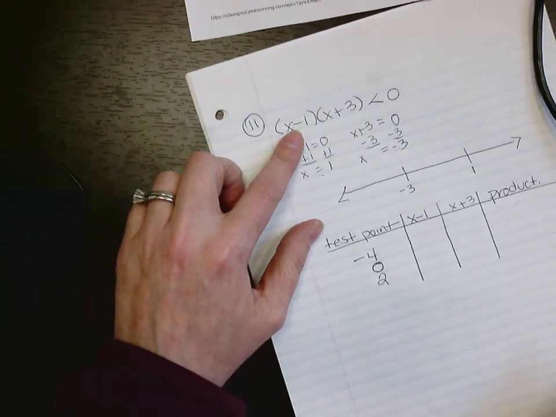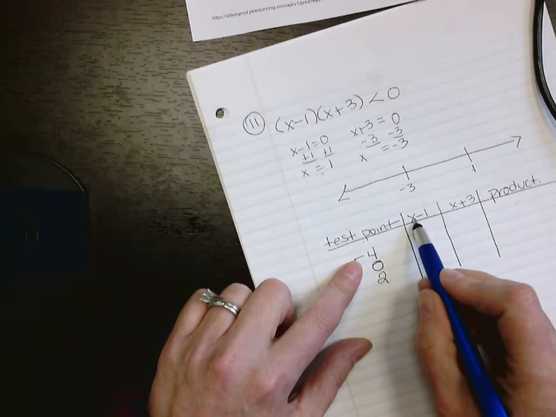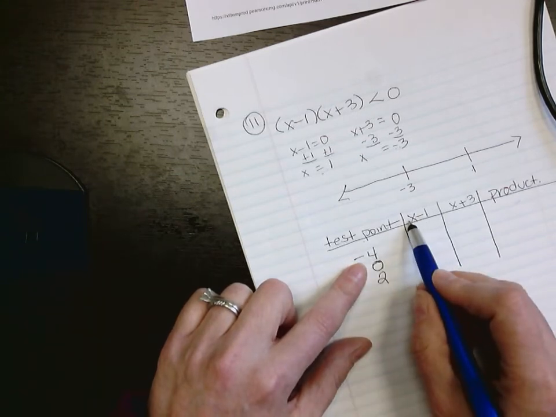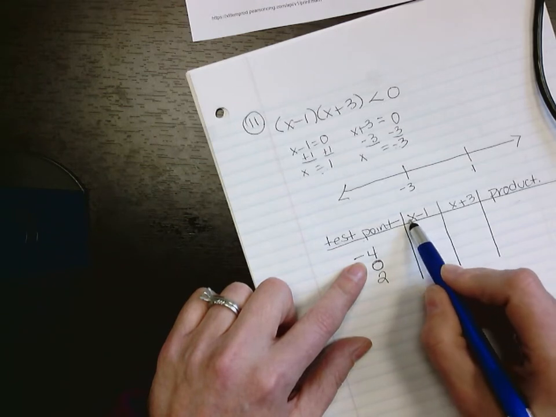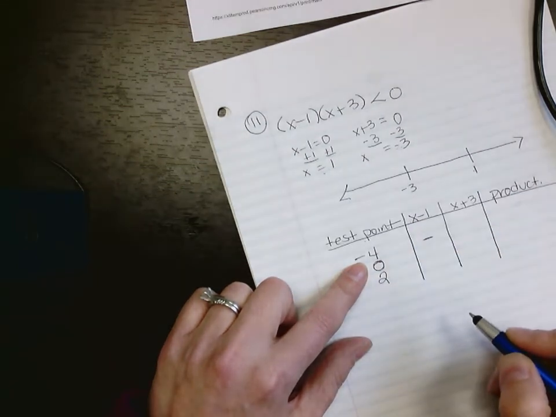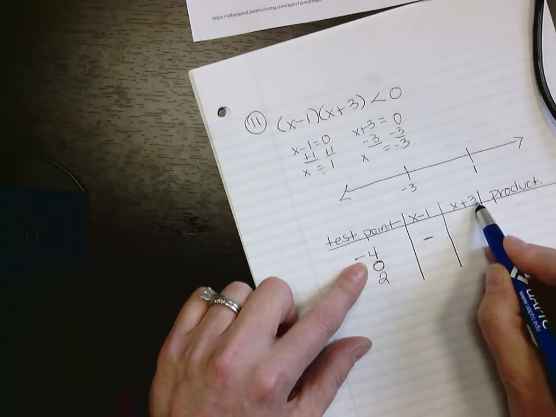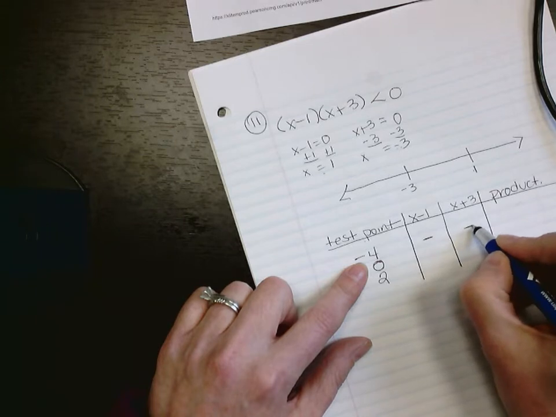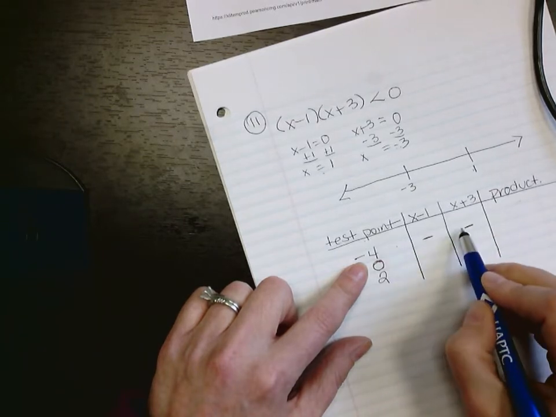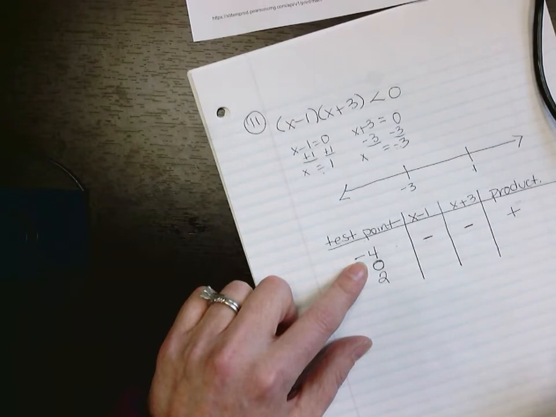So remember, all we care about is the sign of what happens when we plug these test points into these intervals. So if I put a -4 in for this x, I'll have -4 minus 1, which is a negative. If I put it in here, -4 plus 3, that's also a negative. But if I multiply those two together, that would give me a positive answer.